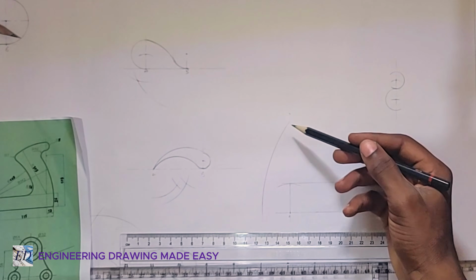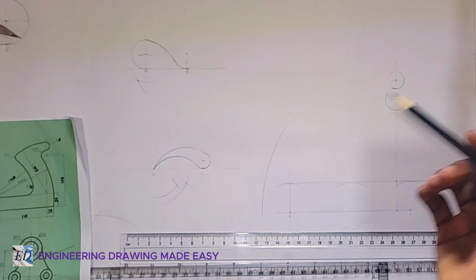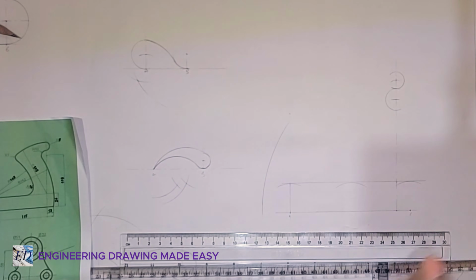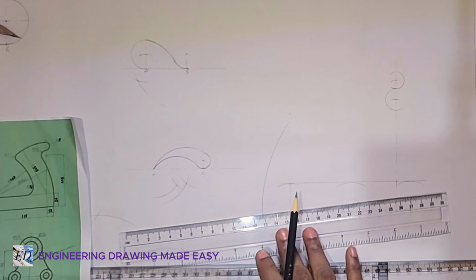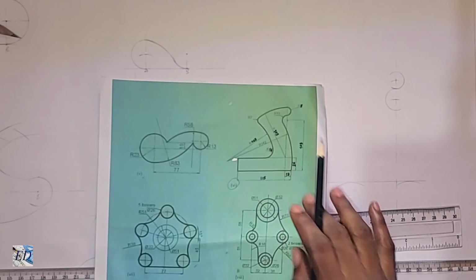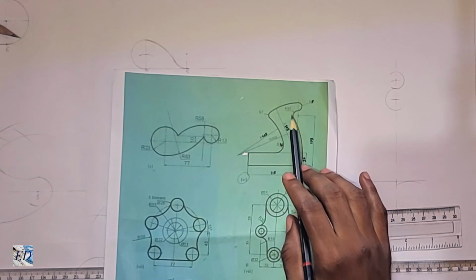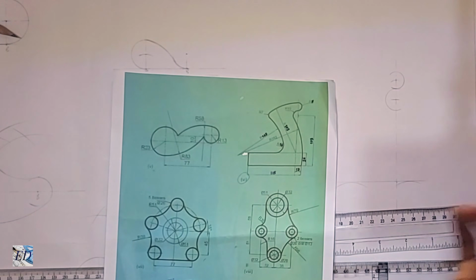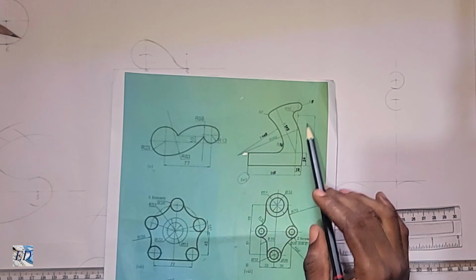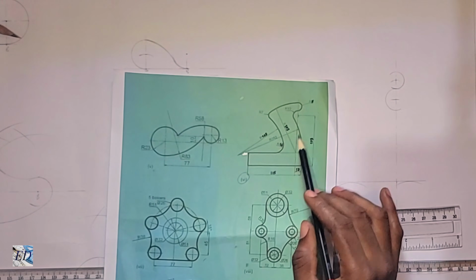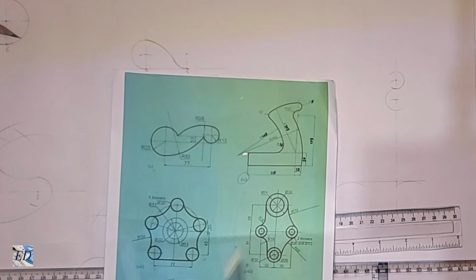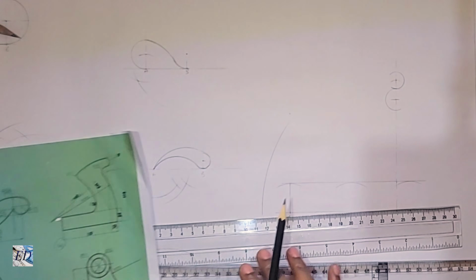Now we've got one line that shows us where the center would be. We need another one, and that one will come from the relation between this and this. They touch externally. So from the tangency rule that we know, it has the radius of 10 plus the radius of 142, which equals 152. But my compass will not go that far.